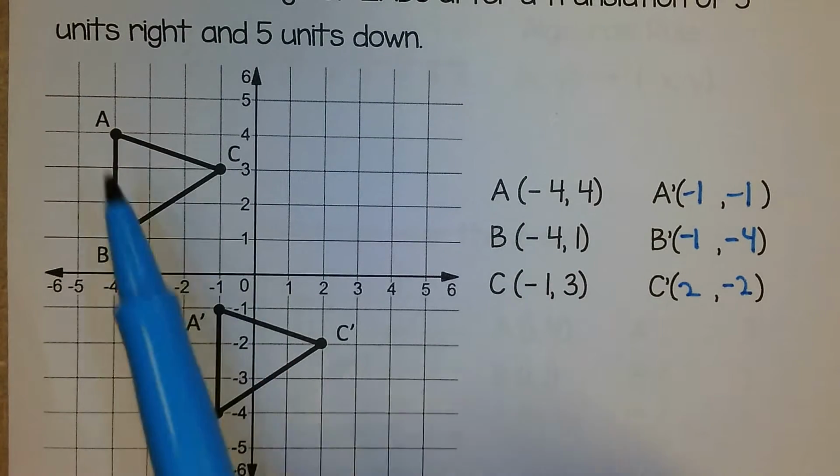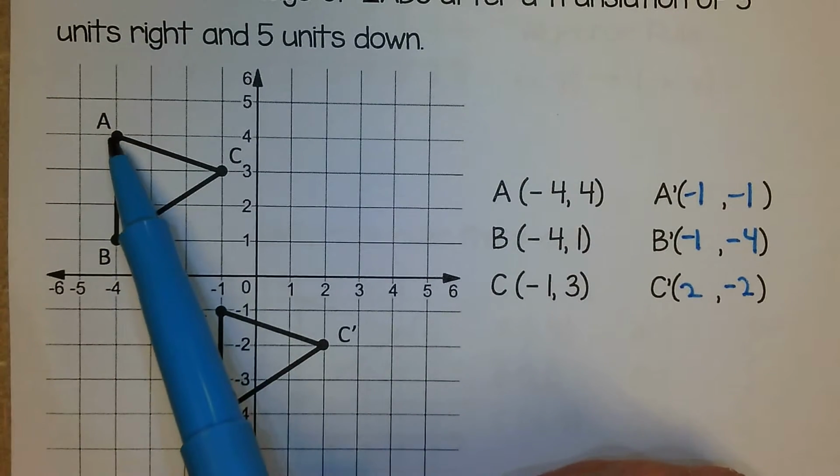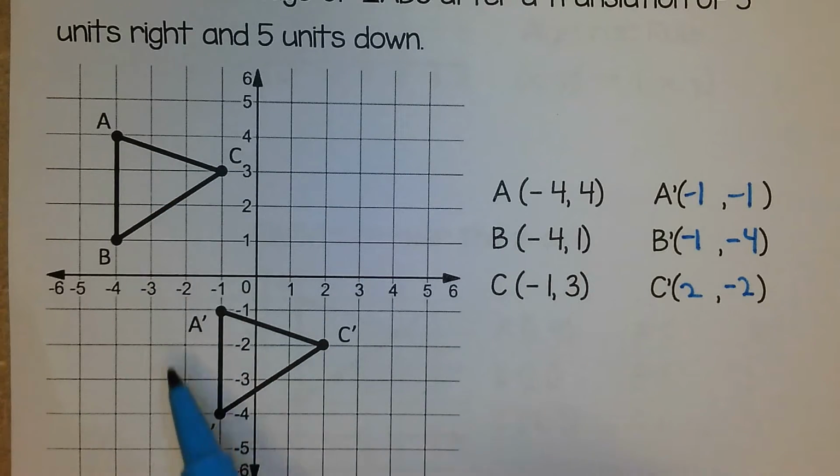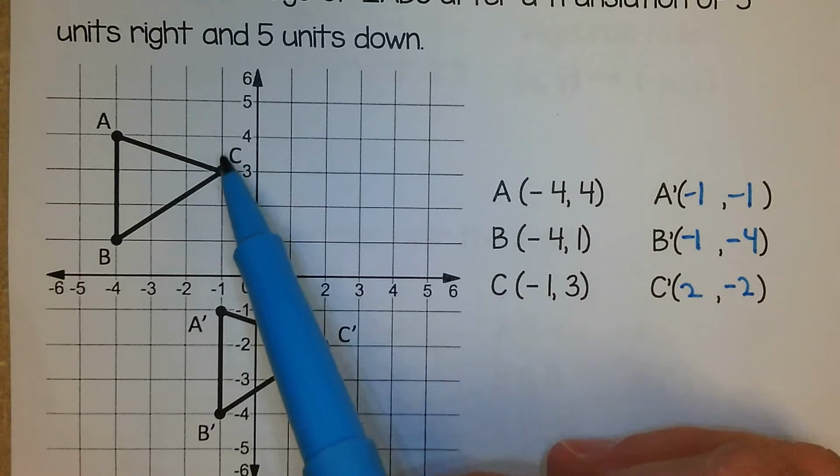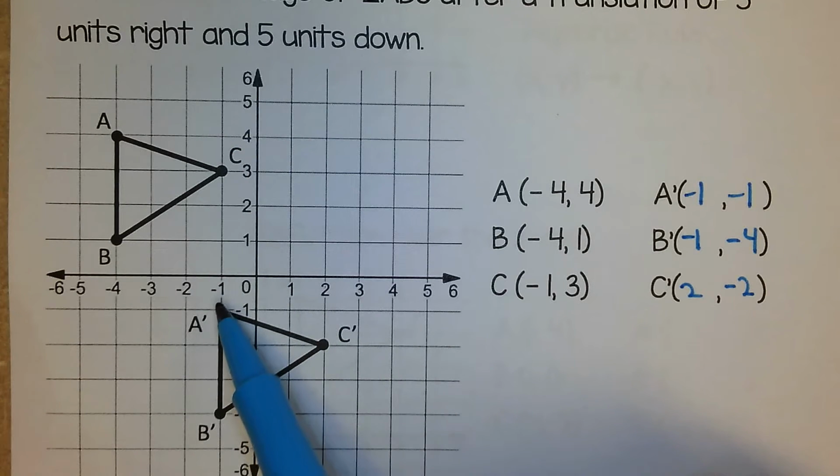So again, when we did that translation, we always want to start at the point we started at, and then we move it from there. So we would start at where A is, and then move that point 3 right and 5 down to move it to A'.